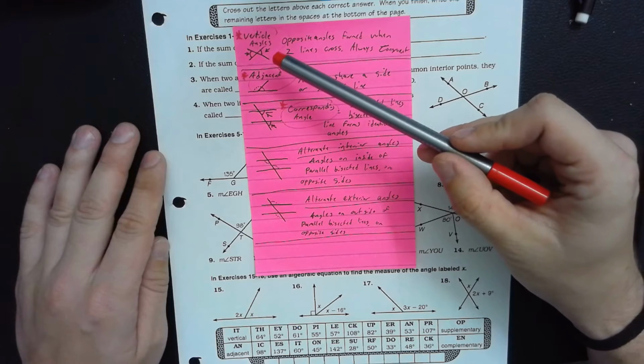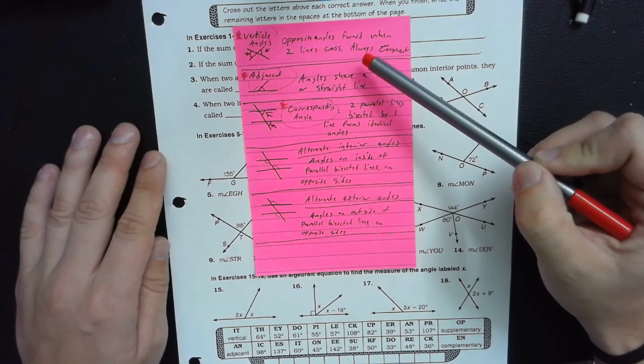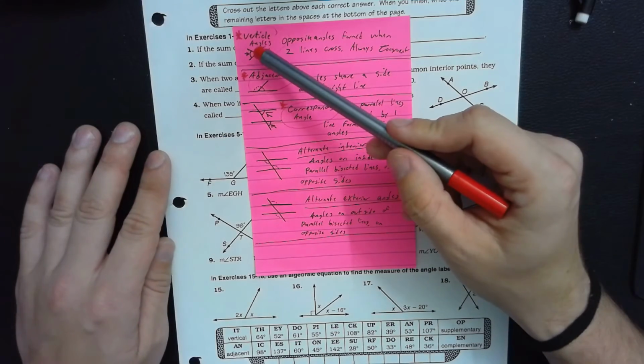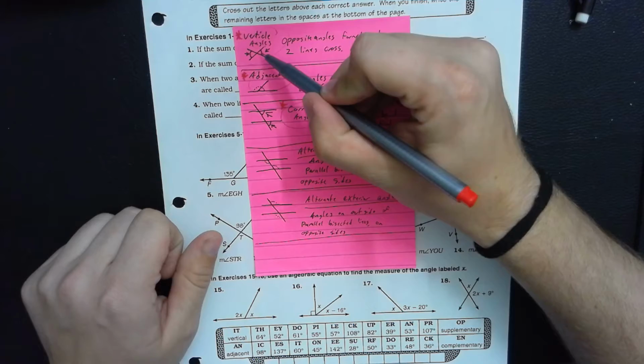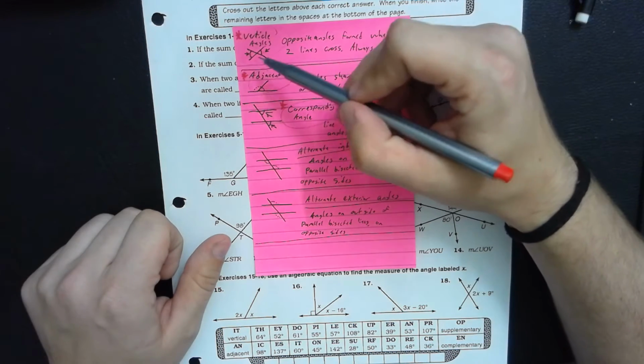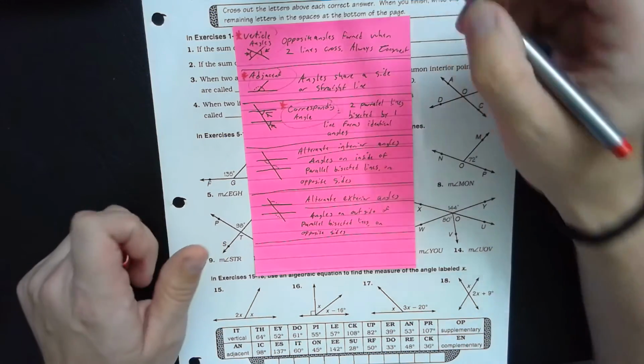So first, vertical angles. These are opposite angles formed when two lines cross, and they are always congruent. So you can see here, two lines crossing here. These two angles at the sides would be vertical angles. They would be the same measurement. Same goes for this angle and this angle.